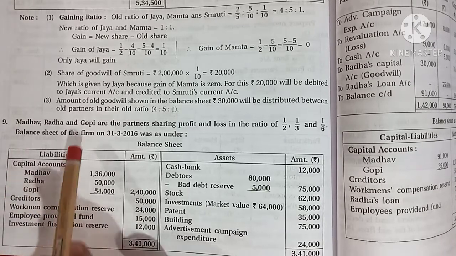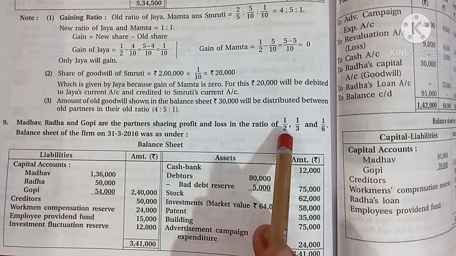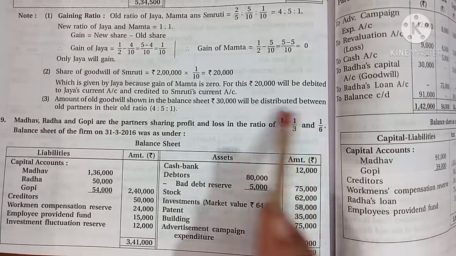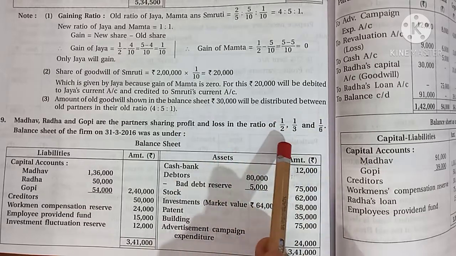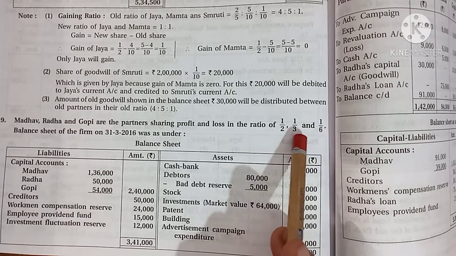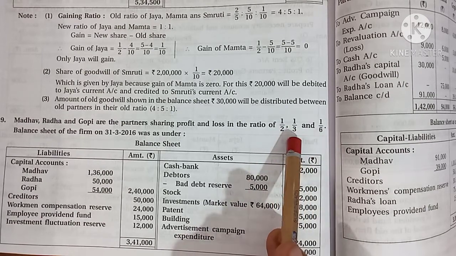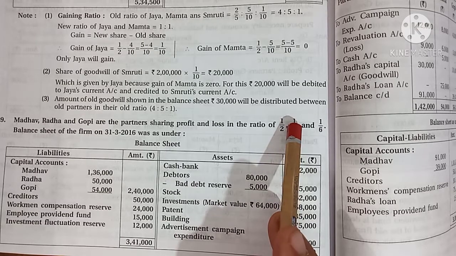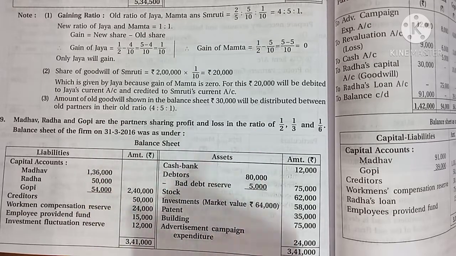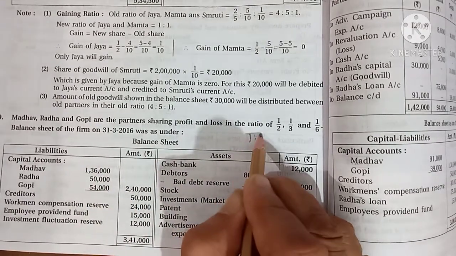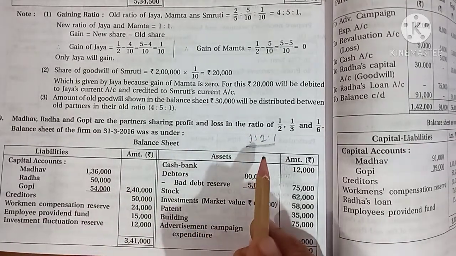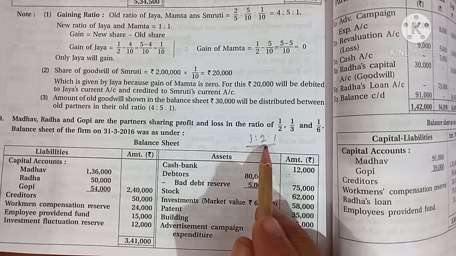M, R and G are the partners of a firm sharing profits and losses in the ratio of 1/2, 1/3 and 1/6. There one question is coming to get you confused. It is not 2:3:6 because the denominators are not equal. You have to make the denominators equal. This is 6, you have to make this 6. If you want to make 6, the numerator will be 3, and if you want to make 6, the numerator will be 2. So actually your ratio is 3:2:1. Keep in mind, 3:2:1, that is M, R and G.